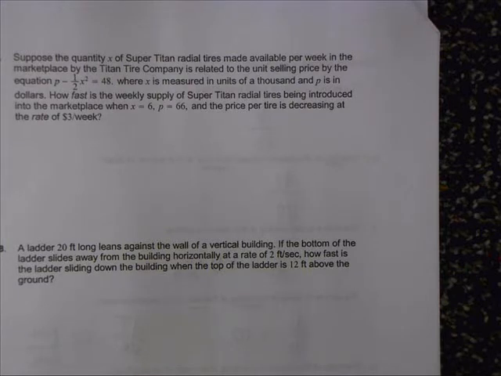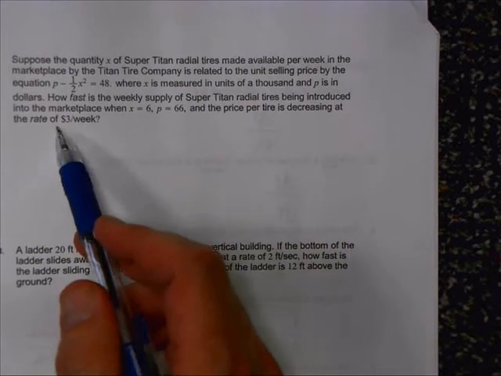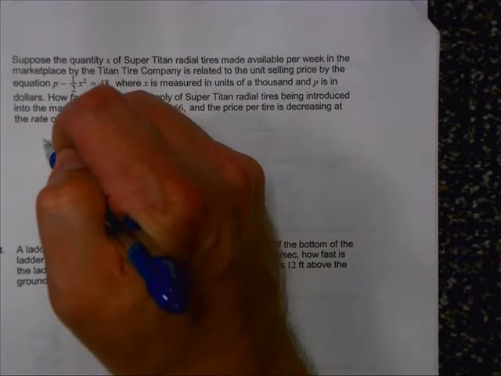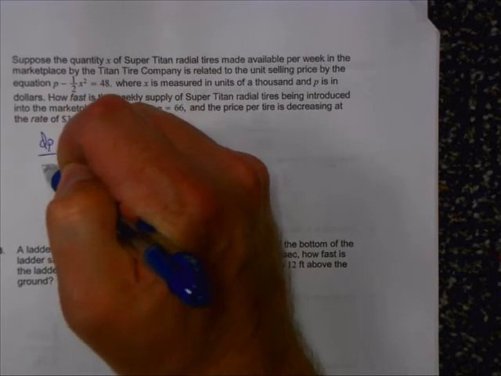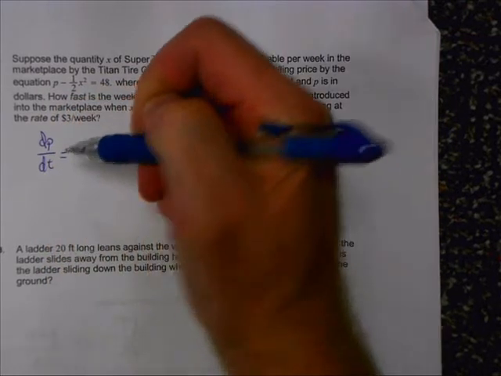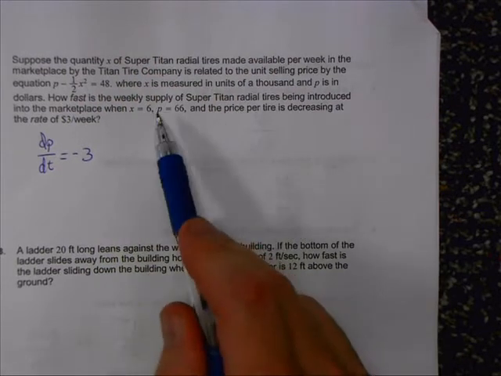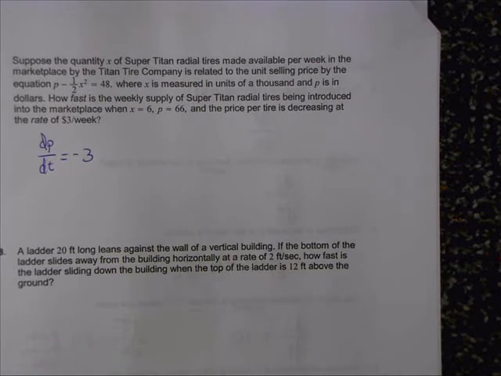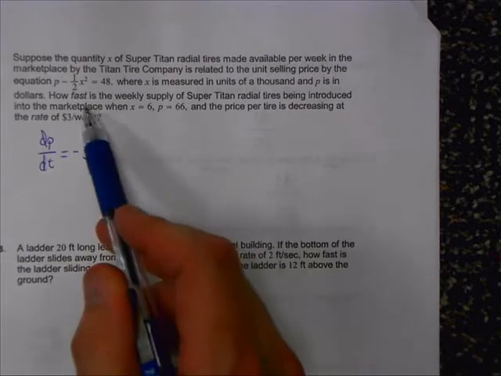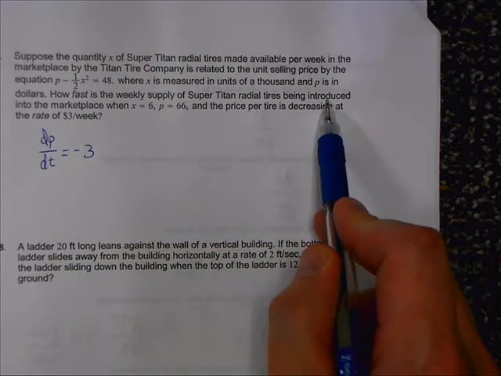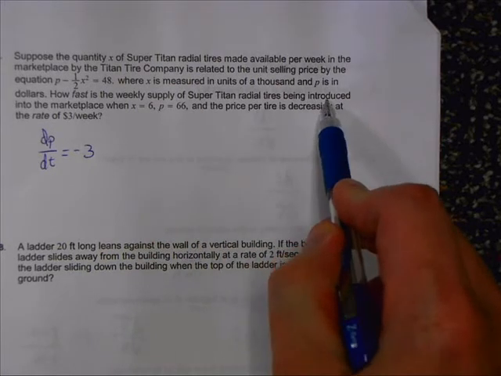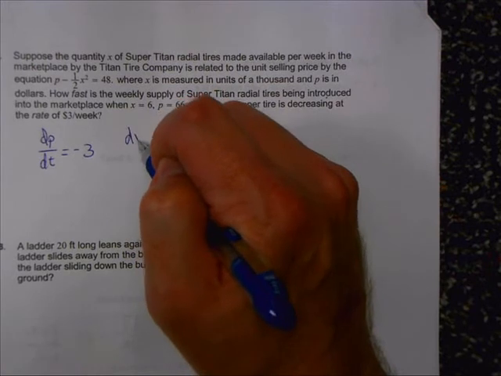So we know the price per tire is decreasing at a rate of. So what symbol is that? dp/dt is -3, it's decreasing. We know x is 6. We know p is 66. What are we trying to find? We're trying to find how fast the supply is changing. So the supply changing, I agree, that would be dx/dt.